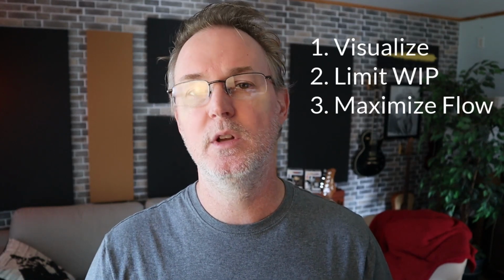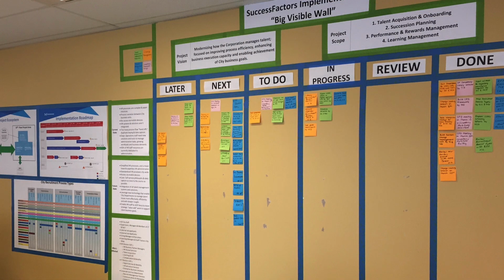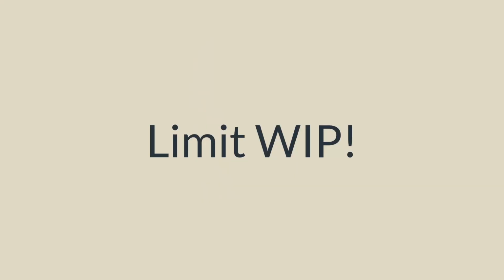Visualization is pretty simple. If the work is invisible, it can't be managed. So getting your stuff up and visible on a Kanban board, usually the problem will leap out as soon as you put all of your stuff in some visual way. Could be a tool, could be a mural board, could be a sticky note wall, whatever that is. But as soon as the work is out of a spreadsheet and it's visualized somewhere, it's much easier to manage the work. Limiting work in progress.